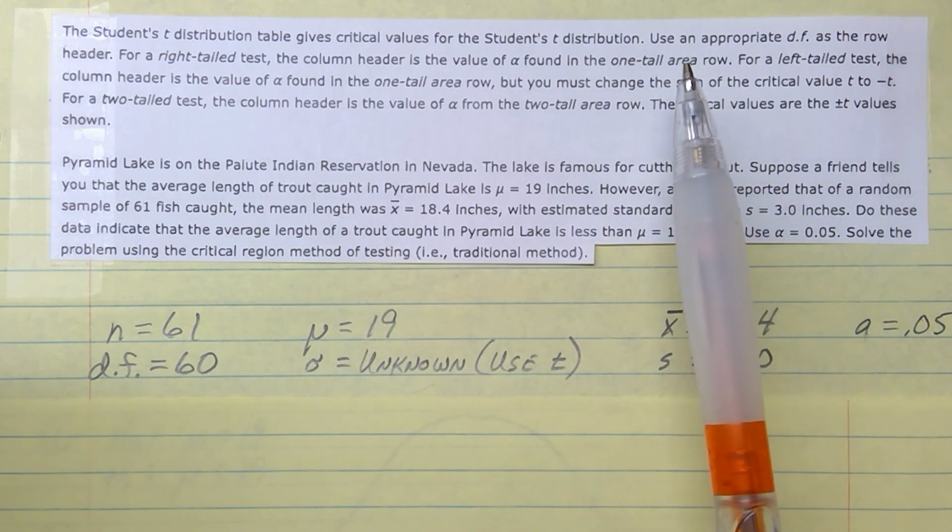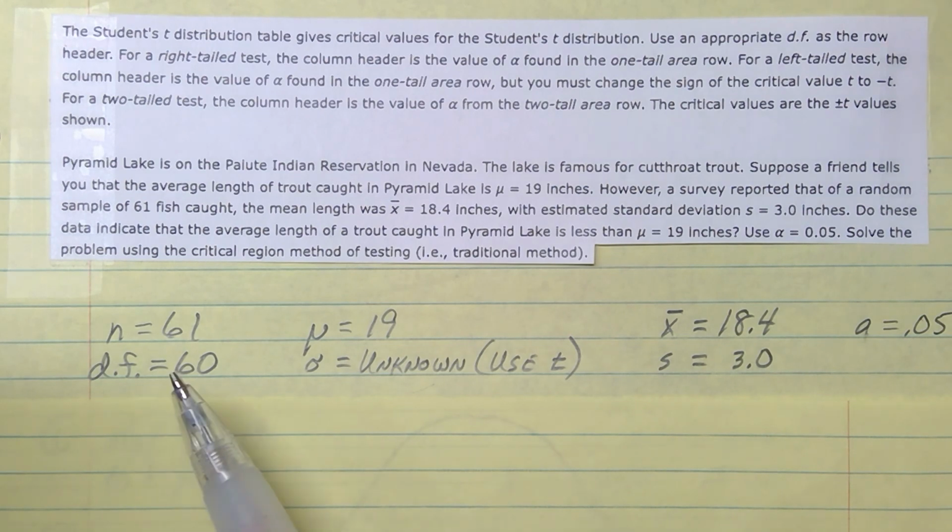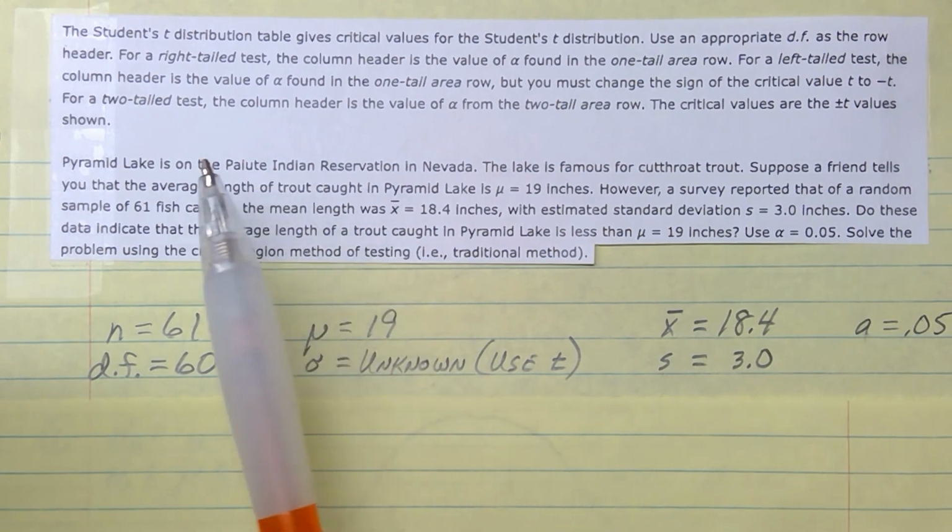This is just an explanation of t-values and degrees of freedom. Remember, degrees of freedom is 1 less than whatever your number is. There's a really long-winded explanation of what degrees of freedom means. You can Google it if you care. Basically, 60 of these values can be whatever you want, but the 61st value is not free to vary. So degrees of freedom means 60 numbers can be whatever you want, but the 61st number needs to be fixed to make everything work. You can Google that if you want to.